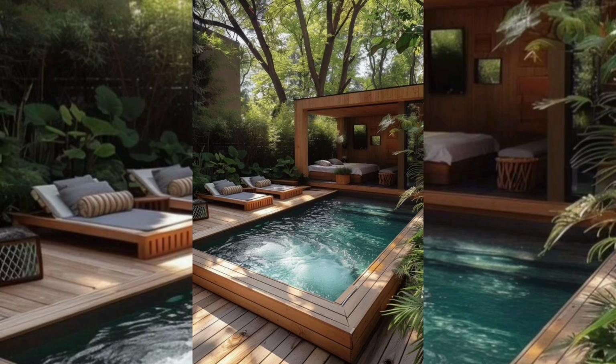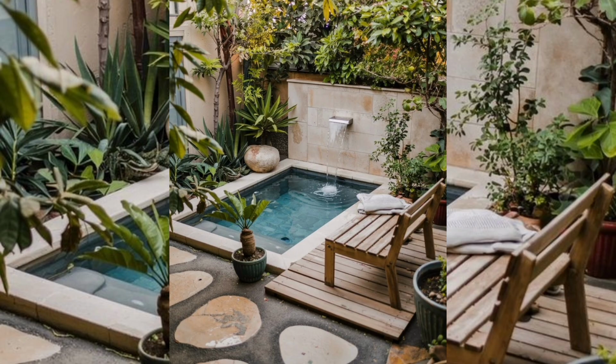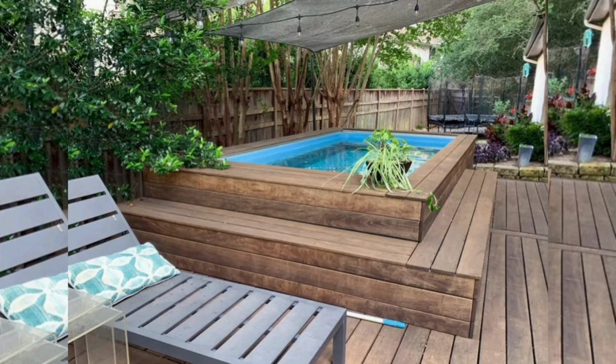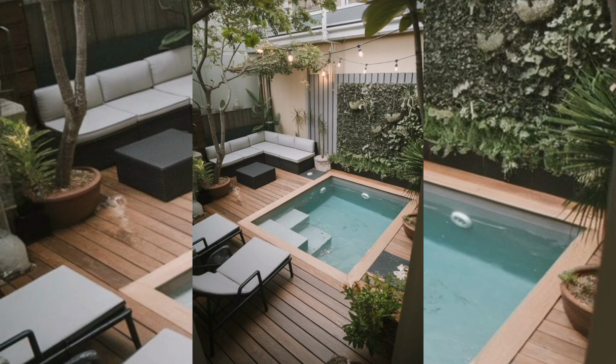Build a privacy screen. Privacy is an important part of making your pool area enjoyable, without an expensive-looking fence.